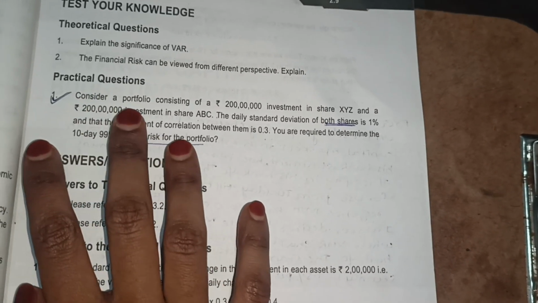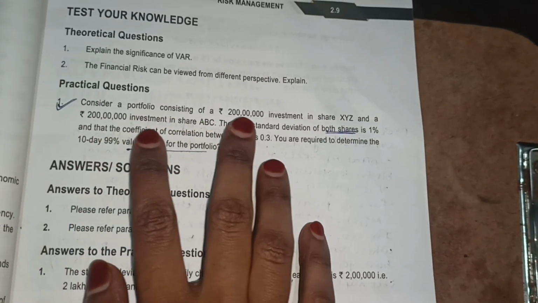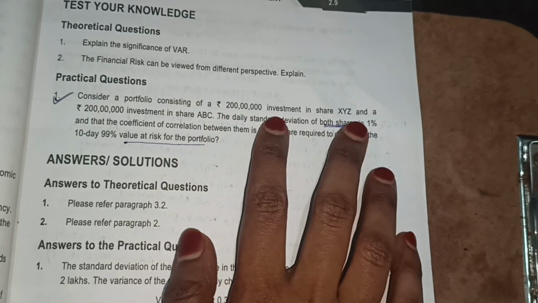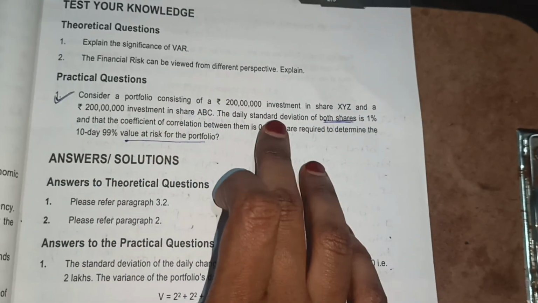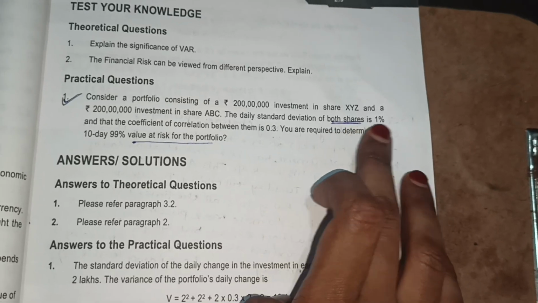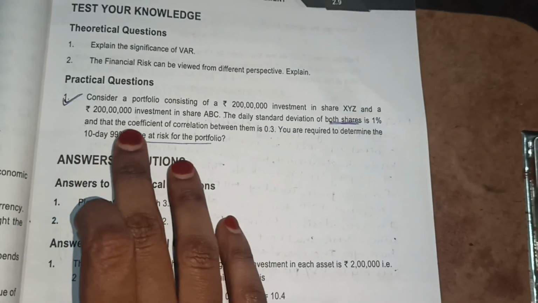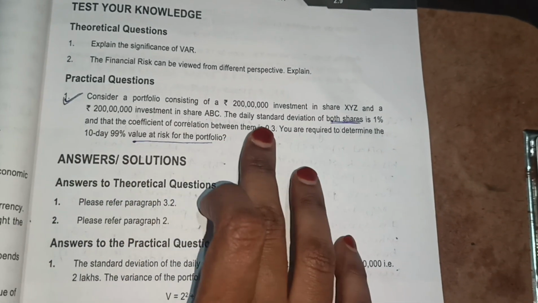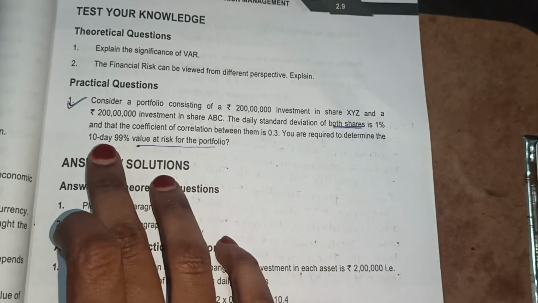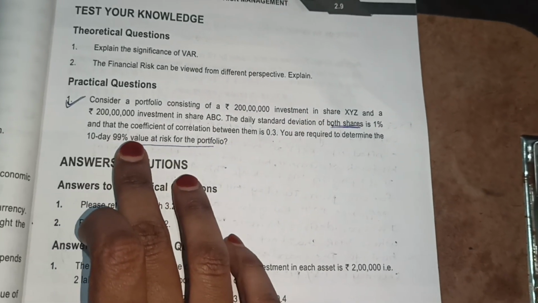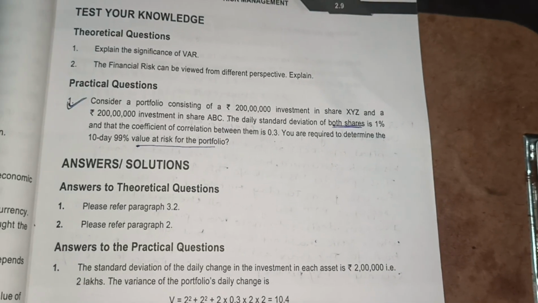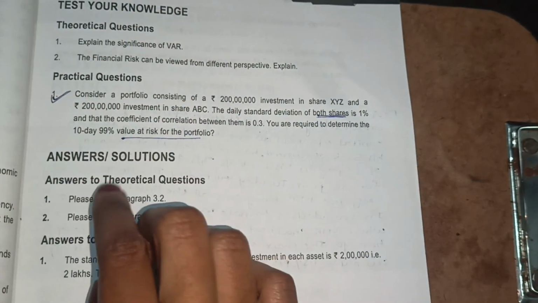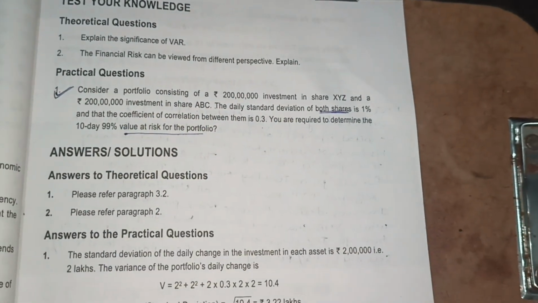Now proceeding further, consider a portfolio consisting of 2 crore investment in share XYZ and 2 crore investment in share ABC. The daily standard deviation of both shares is 1% and the coefficient of correlation between them is 0.3. You are required to determine the 10-day 99% value at risk for the portfolio.